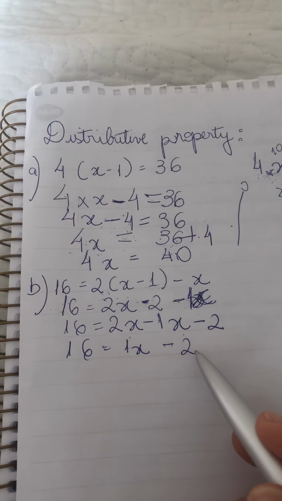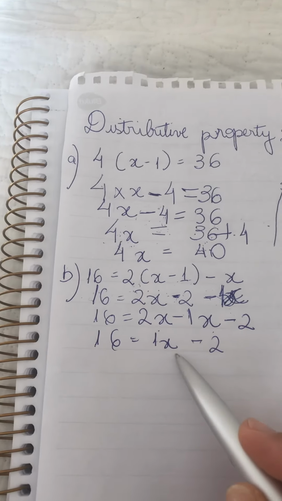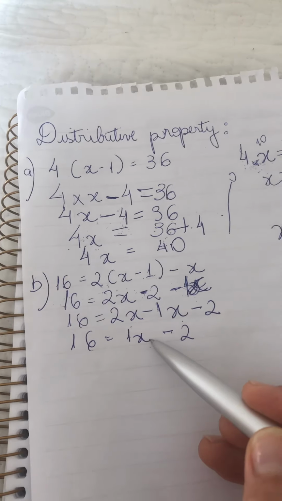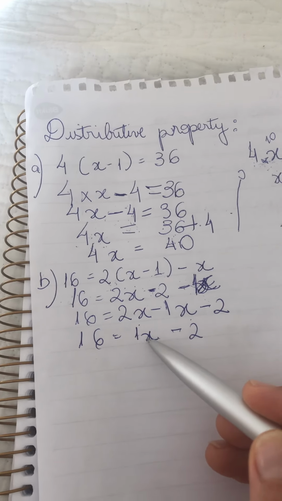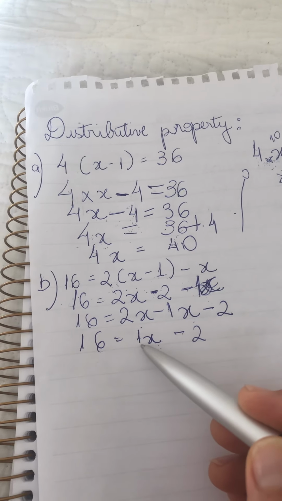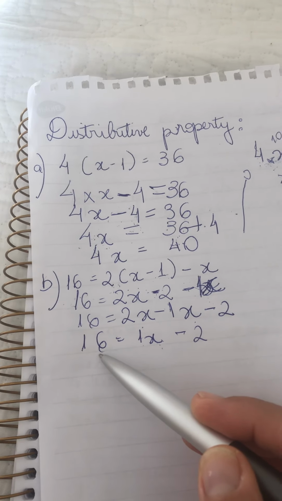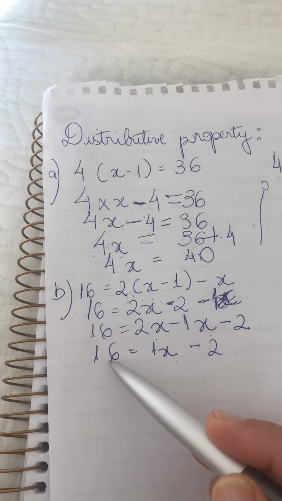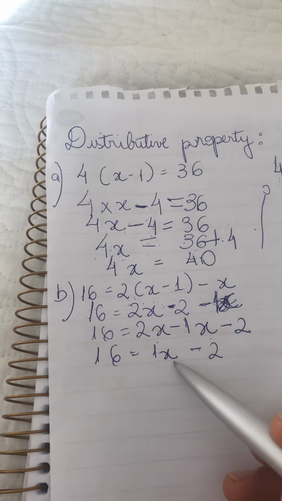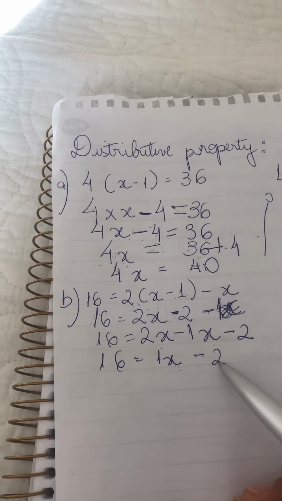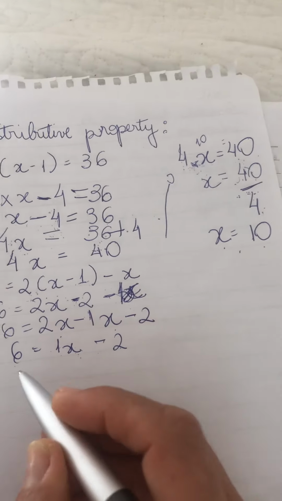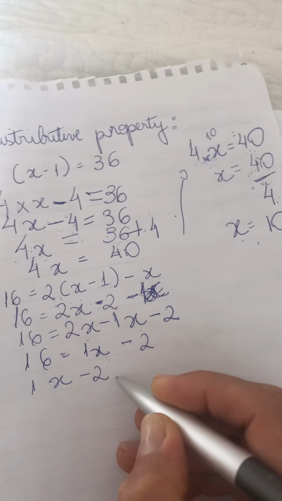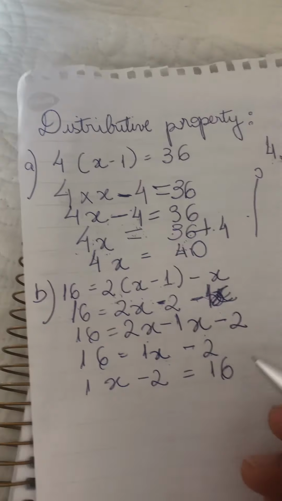Do you remember that I told you that I prefer to put the letters on this side? So let's change the side. I could also say that 16 equals 1x minus 2, so I can say 1x minus 2 equals 16, right?